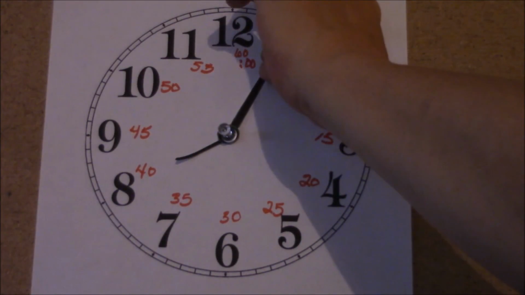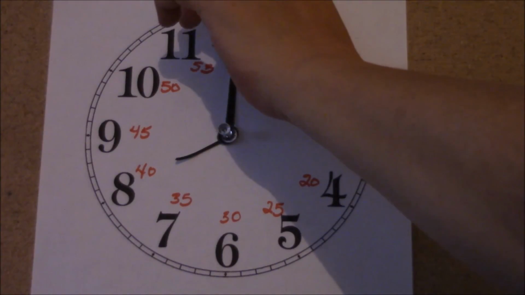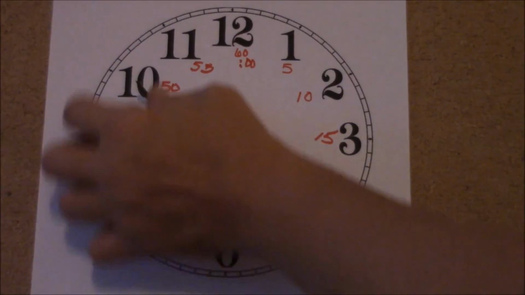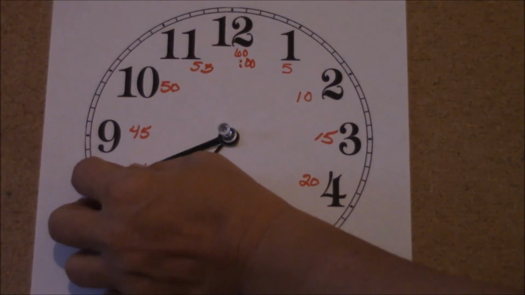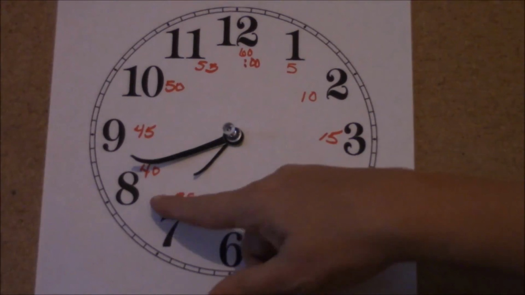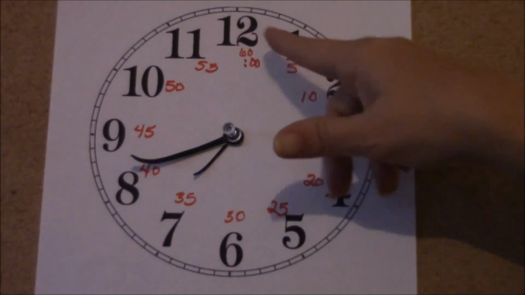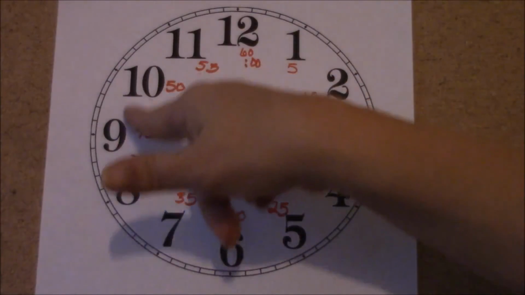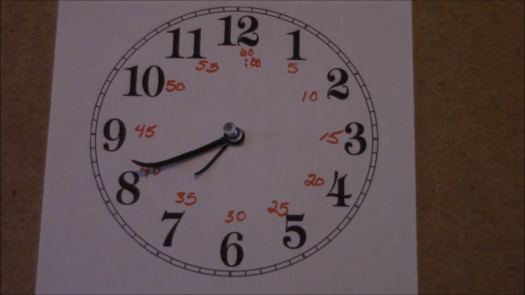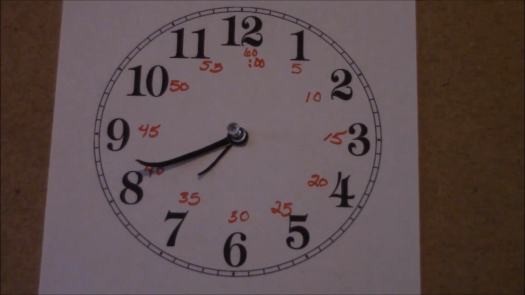But since we're passing the 12 backwards, that means our little hand has to go backwards by 1, okay? So if we have to be at school at 8:05 and we go back 25 minutes, that means we have to leave by 7:40. Okay?